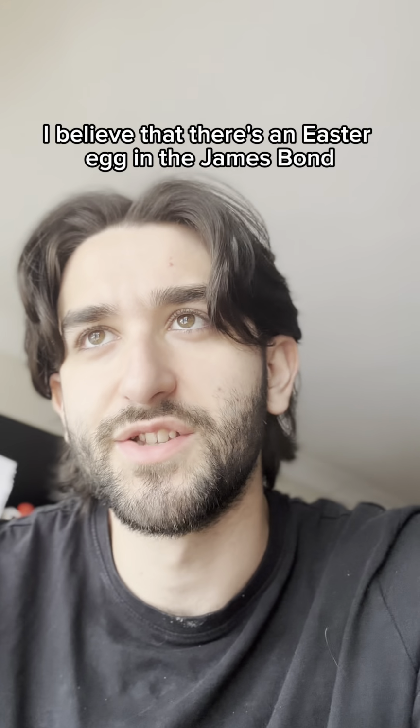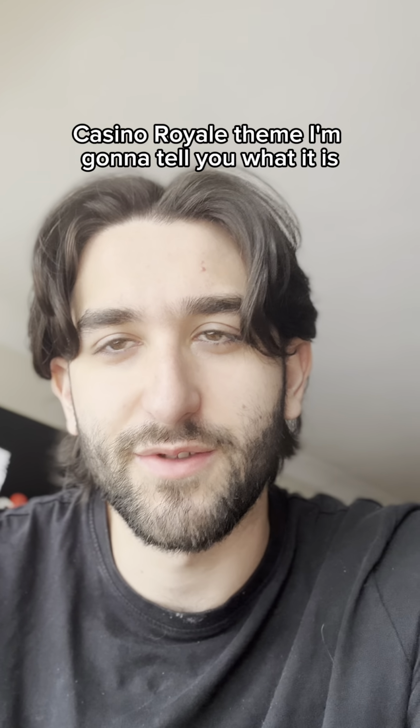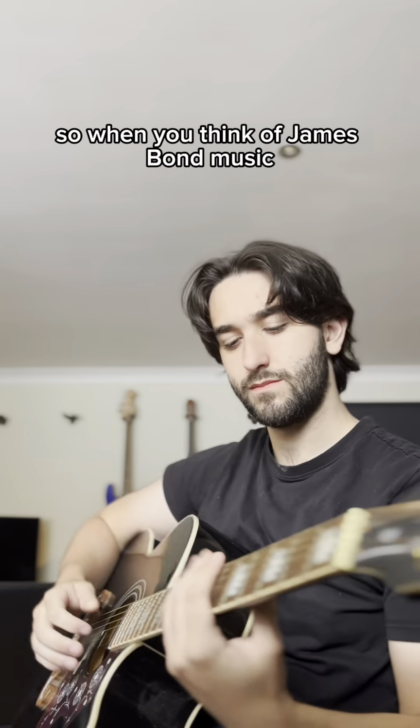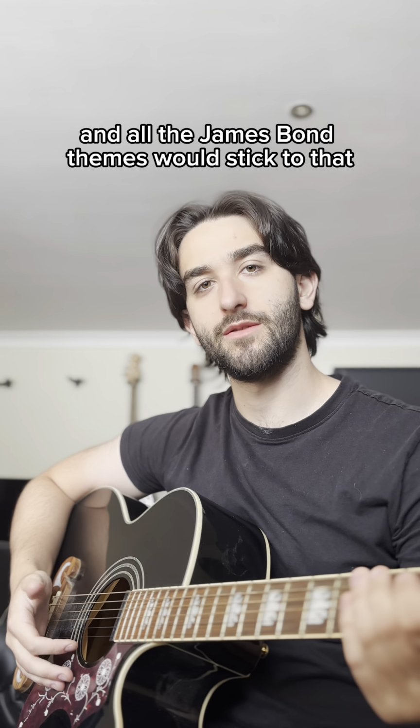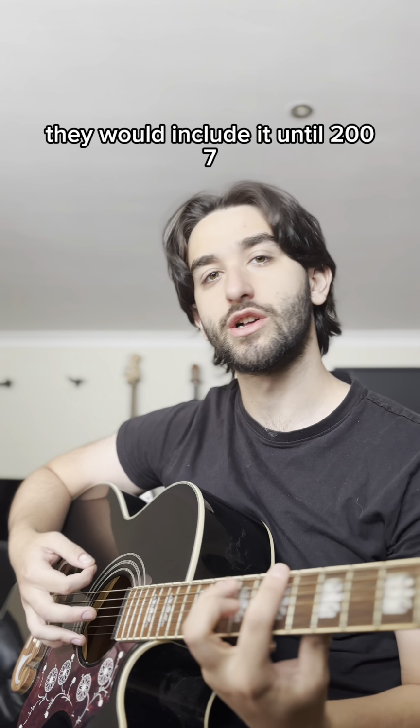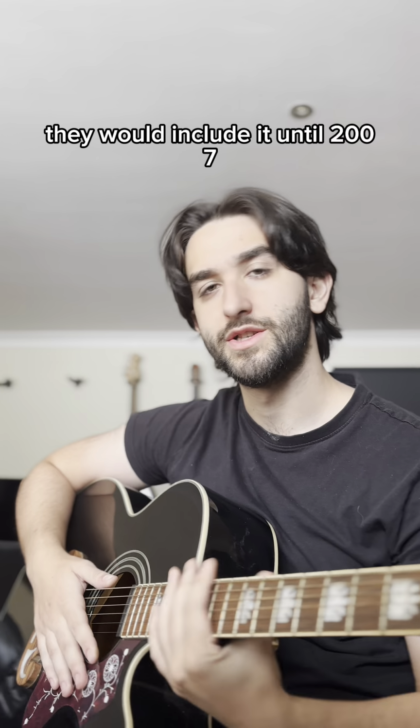I believe that there's an Easter egg in the James Bond Casino Royale theme. I'm going to tell you what it is. So when you think of James Bond music, you often think of these three notes, don't you? And all the James Bond themes would stick to that. They would include it until 2007.